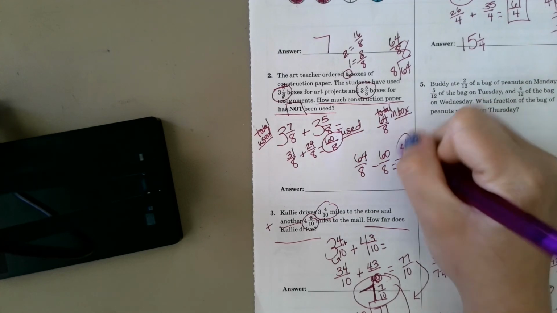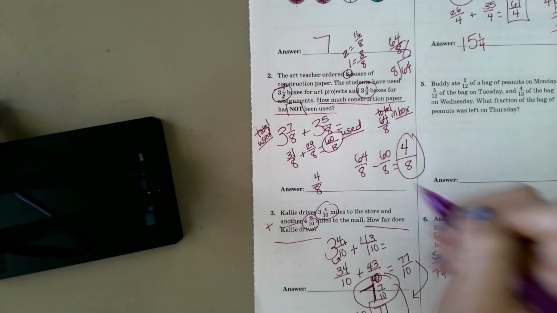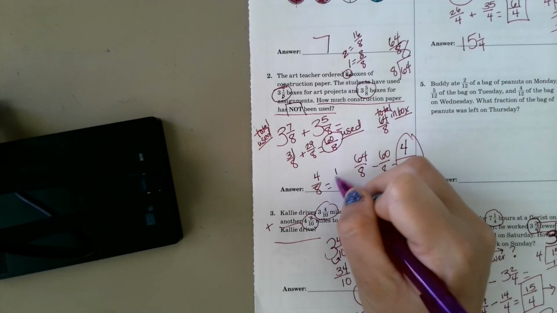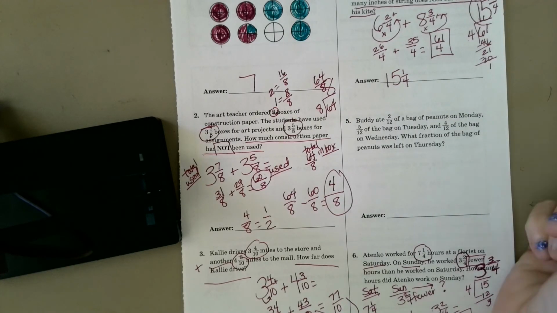Okay, so what is left in the box is 4/8, and hopefully you can look at 4/8 and see that that is equivalent to half of the box. 1/2 of the box is left. All right, go to number 5.